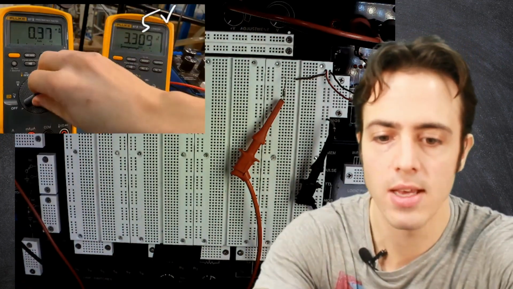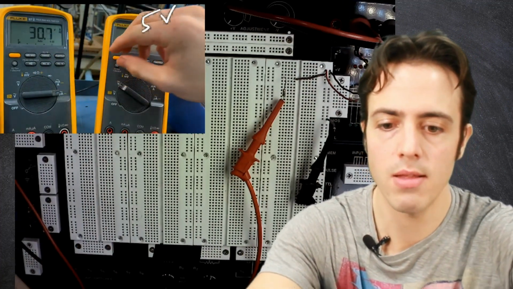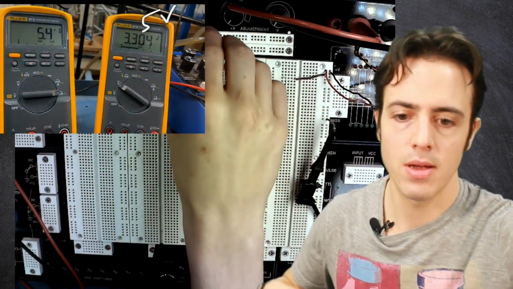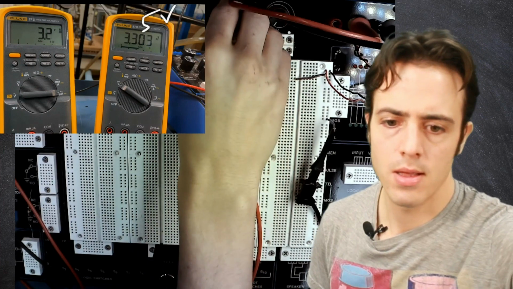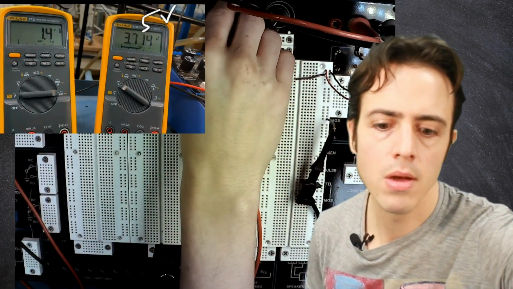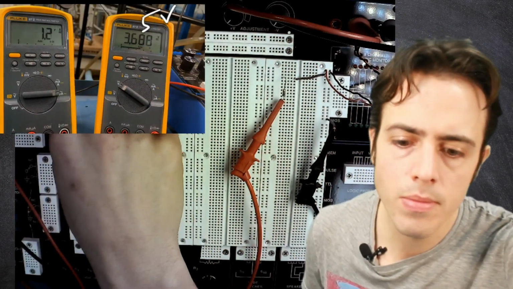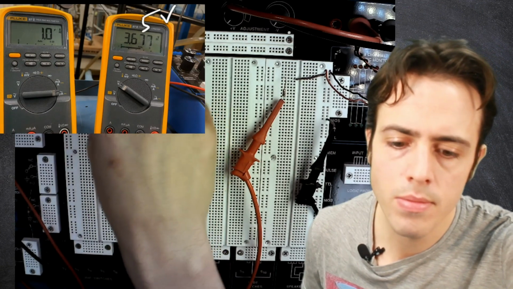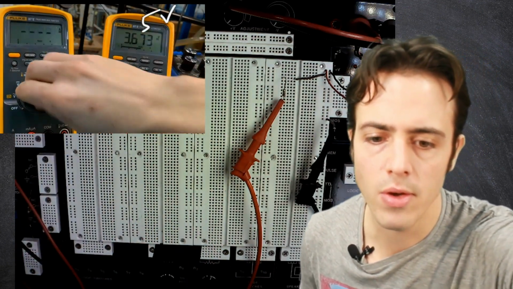So I'm going to just increase this up. Oh, I'm measuring AC current. That was why that current didn't make any sense. There we go. That was a stupid mistake.